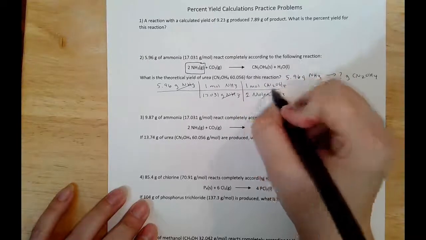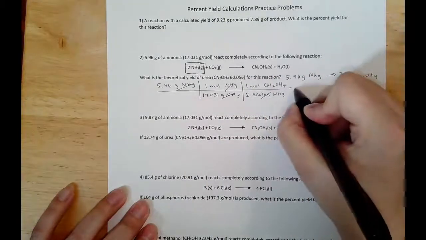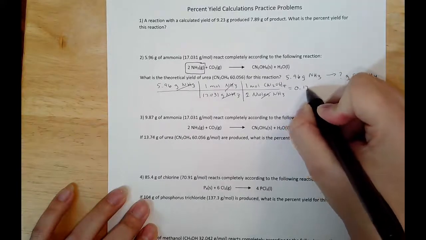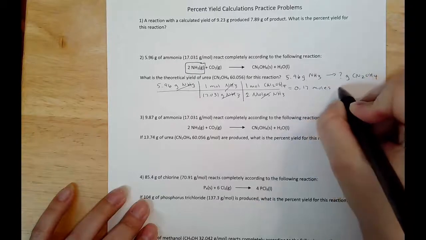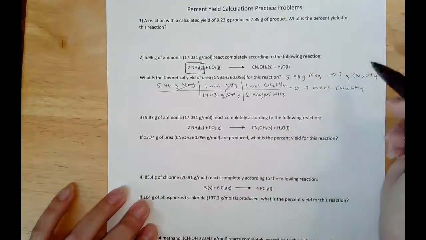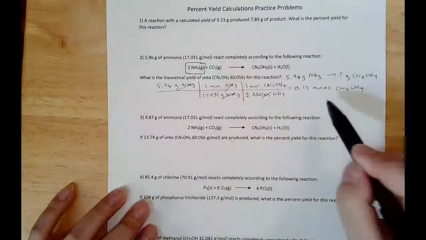Again, moles will cancel. You do this math out, you will get a theoretical yield of 0.17 moles of CN2OH4.